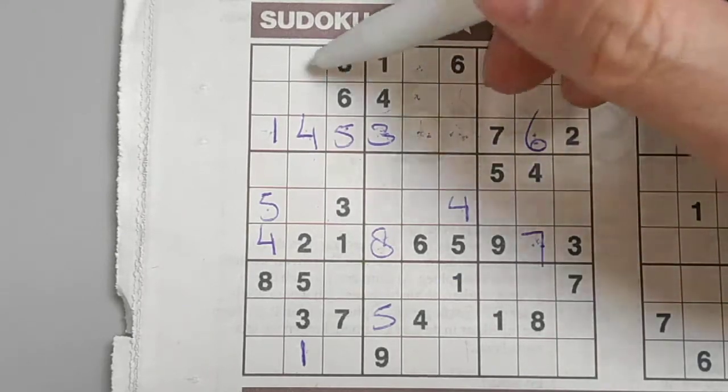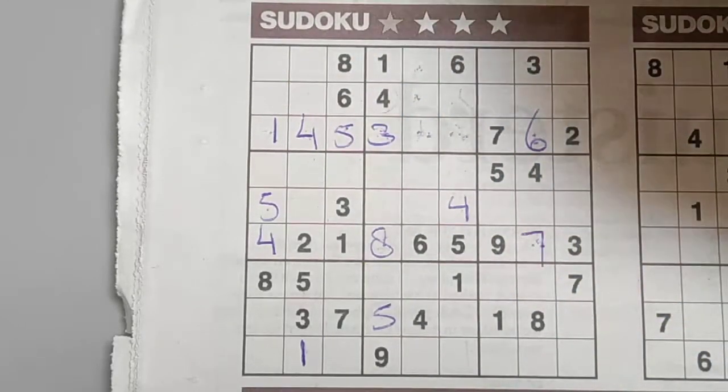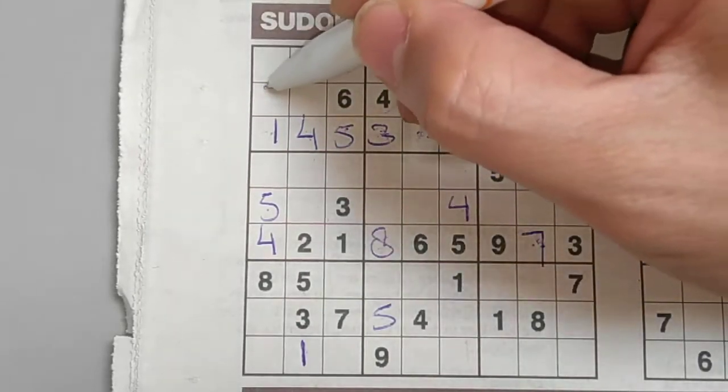We have a 3 in the first row, 3 in the third row, so in the row between, the second row, the only two places for the 3 should be here or there, but I see here 3, no 3 there, 3 should be here.